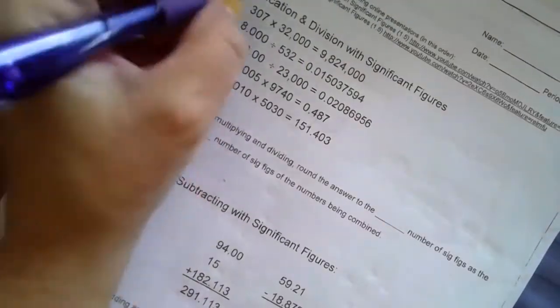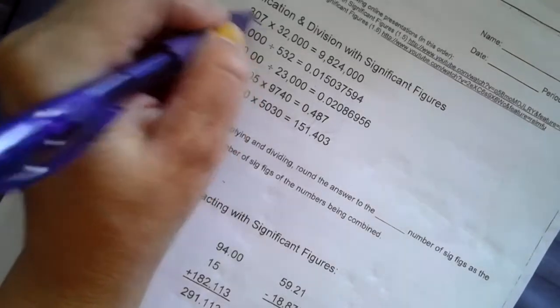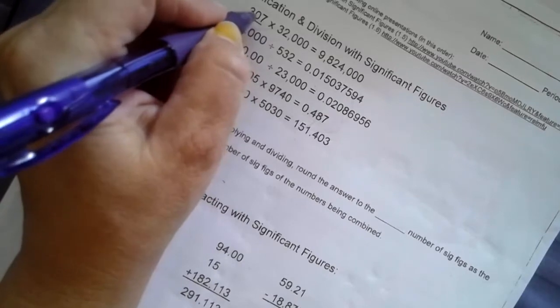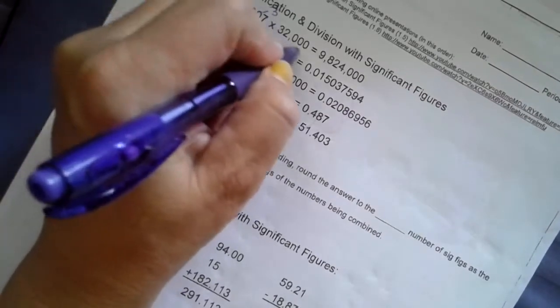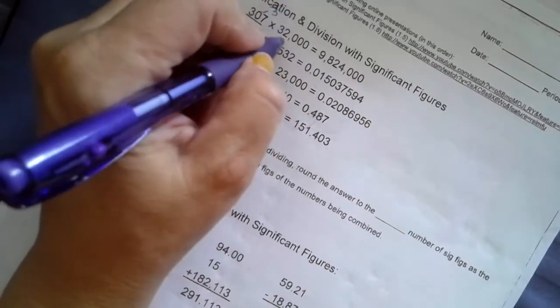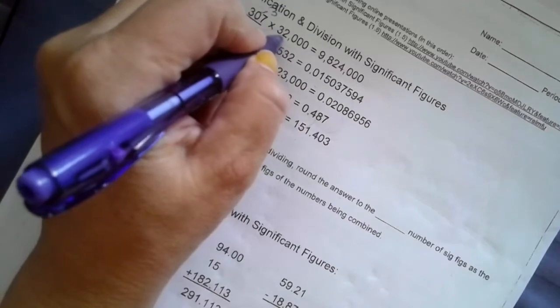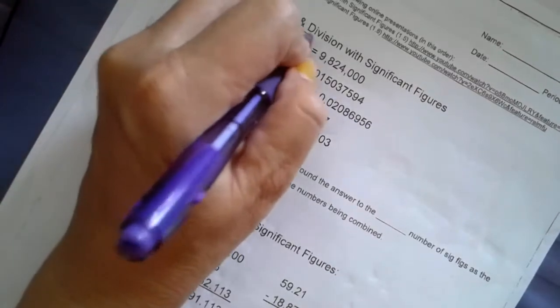So when we do this, you're going to remember that it's the least number. So this one has 3 because the inner 0 is sandwiched, so that's going to be 3. But when you have a number that's large, and you have the 2 in front, the 32 is significant, but the zeros are not because there's no decimal. So this is just going to be 2.